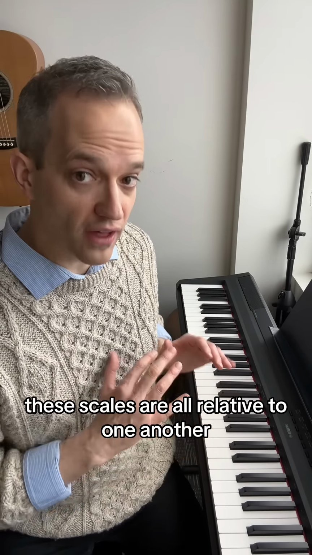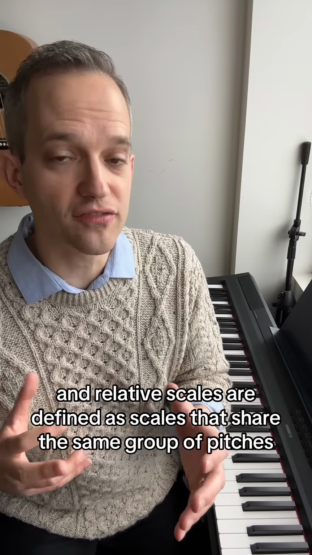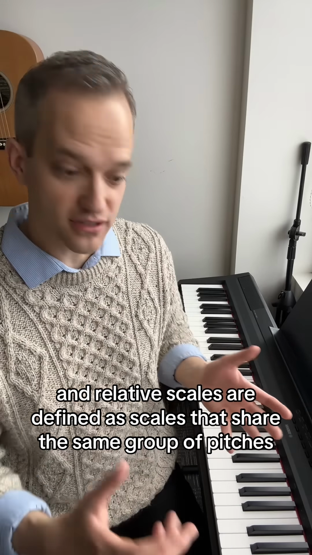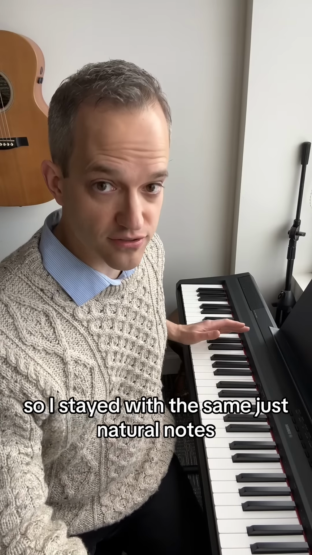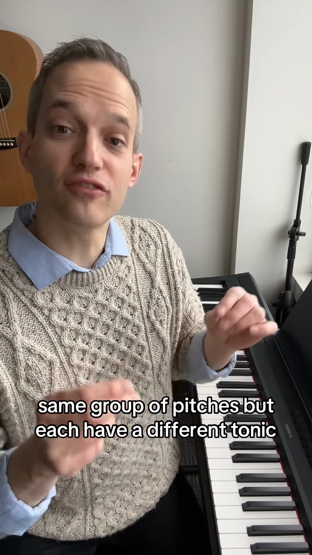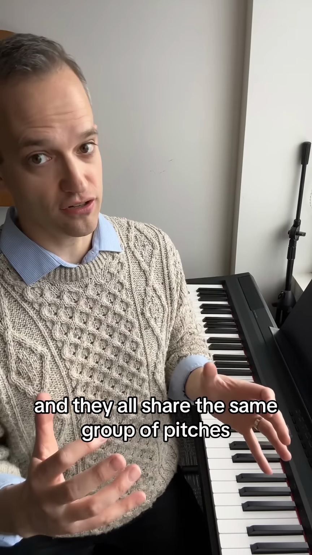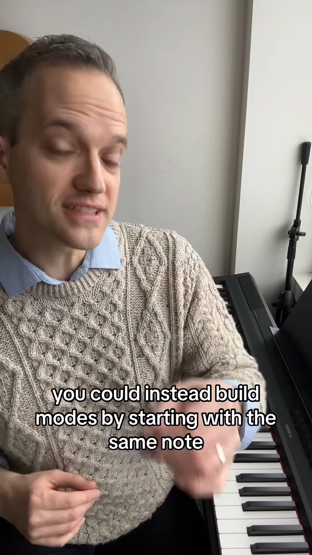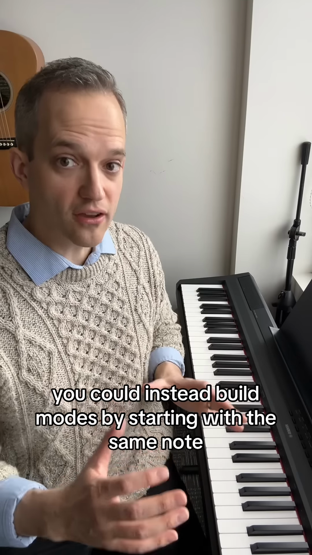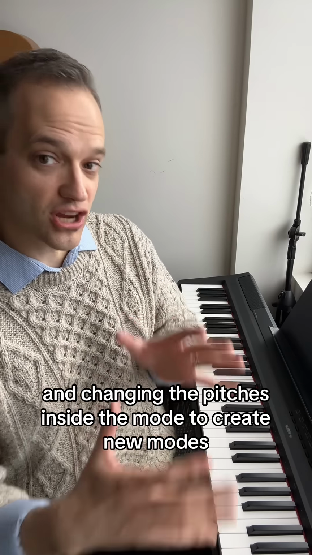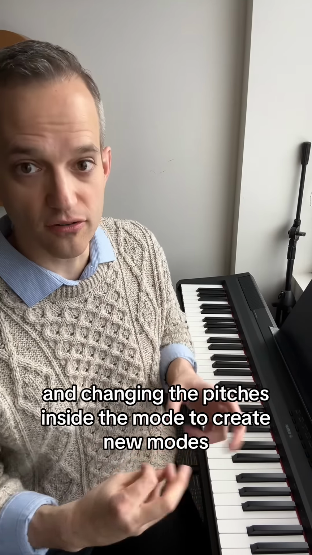These scales are all relative to one another, and relative scales are defined as scales that share the same group of pitches. So I stayed with the same just natural notes, same group of pitches, but each have a different tonic. So each mode I described had a different starting and ending note, and they all shared the same group of pitches. You could instead build modes by starting with the same note and ending with the same note and changing the pitches inside the mode to create new modes.